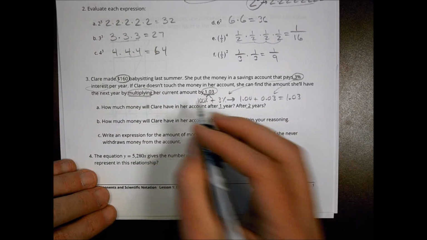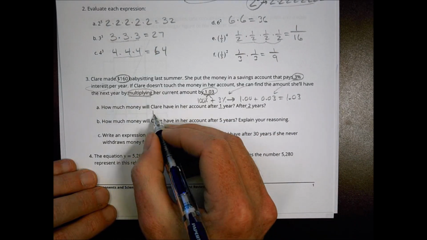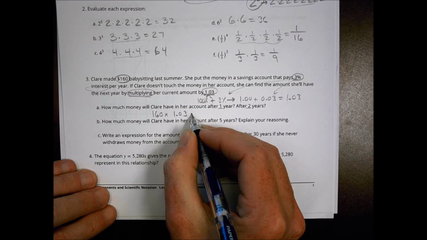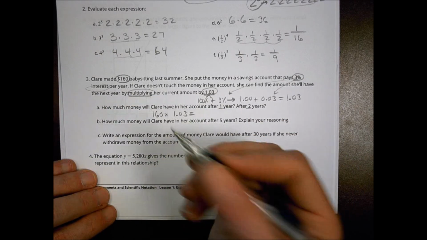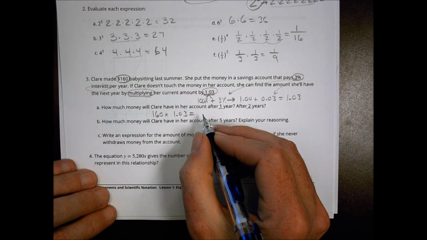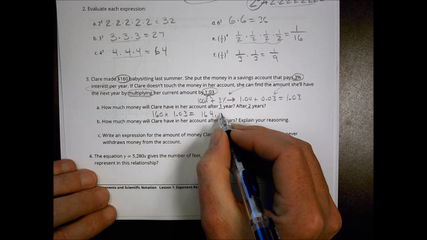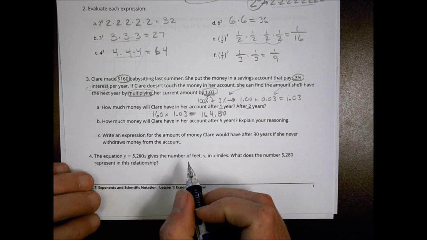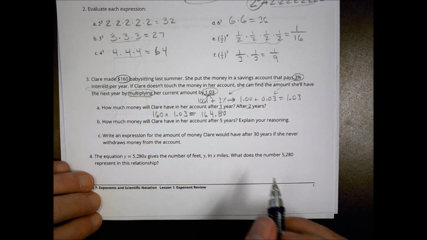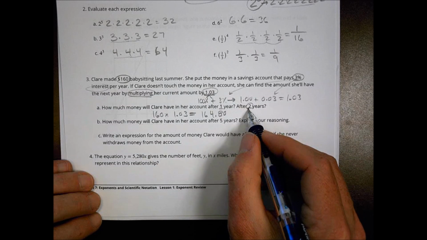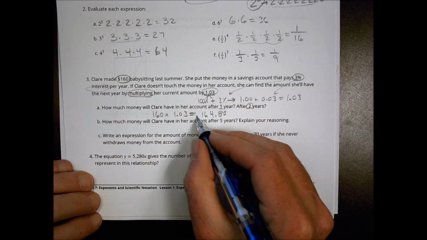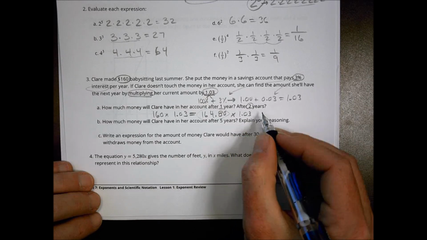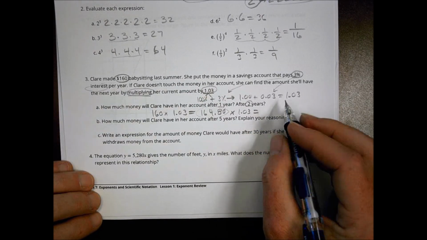So for 1 year, that's pretty straightforward, no problem. We do 160 times 1.03. And when you do that with your calculator, or you do it by paper and pencil, you end up with $164.80. And again, at this point, you're like, okay, that's easy, no problem. And even if they say 2 years, remember the key thing here is that if it's 2 years, I would then take this answer and multiply that answer again by 1.03.